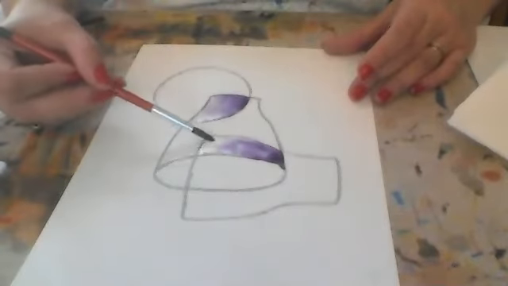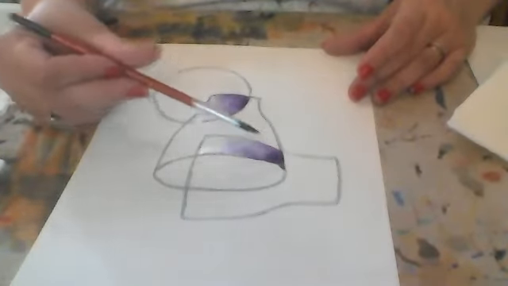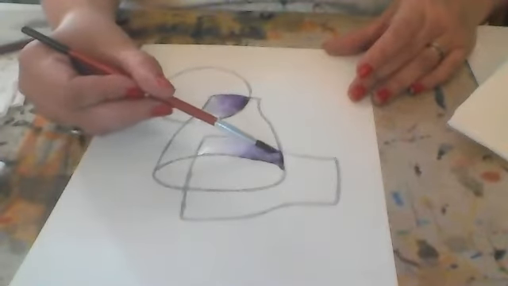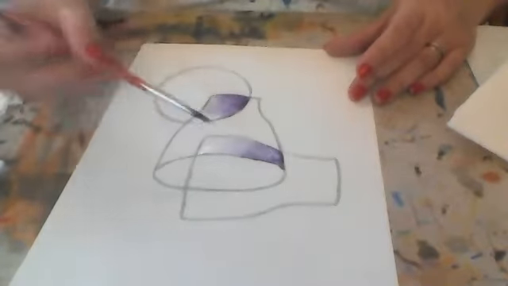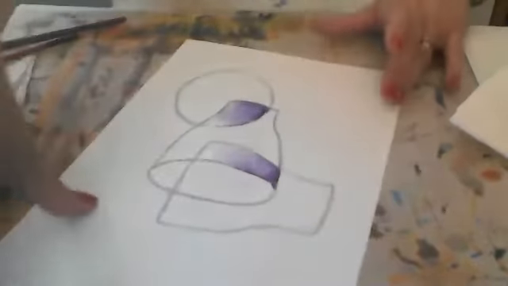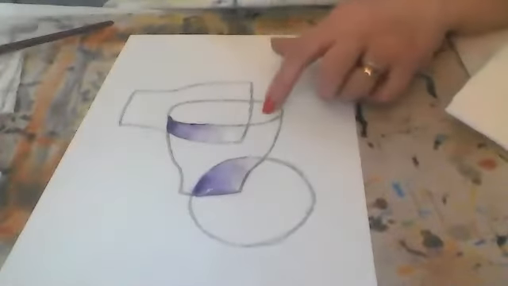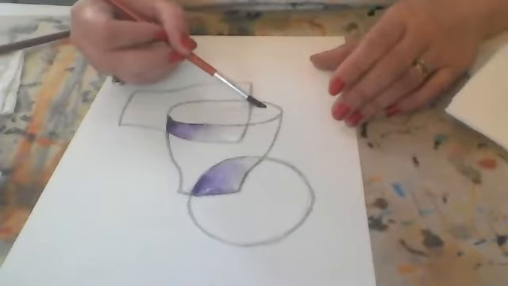I would need to lift the excess water here and excess paint because I don't want to create a puddle. Okay, that's now much better. Now the next thing would be to paint this area over here. Again, 2/3 of it will be painted with water.